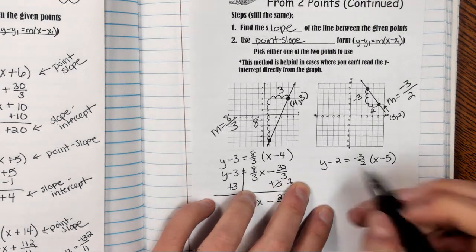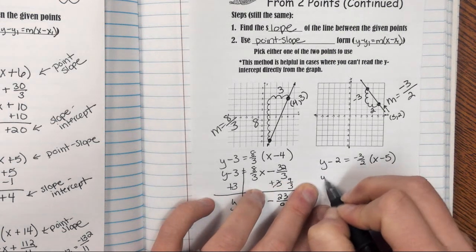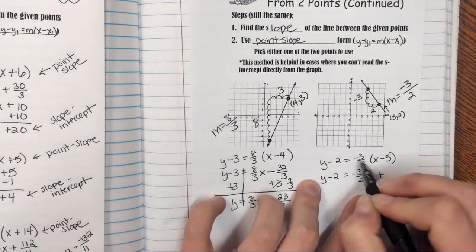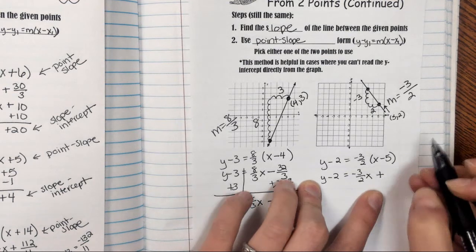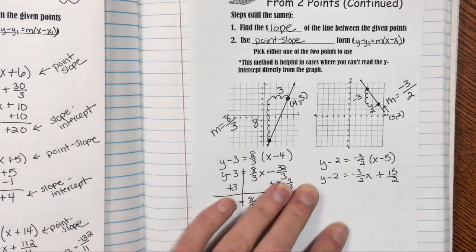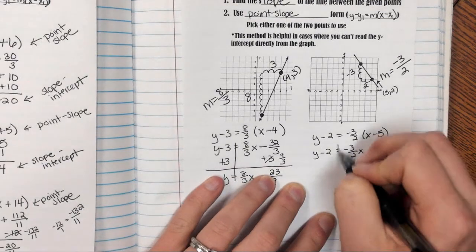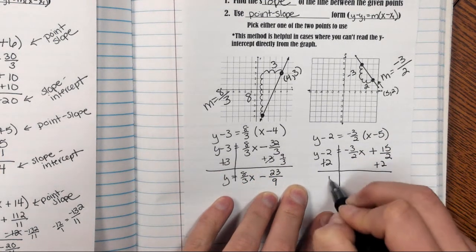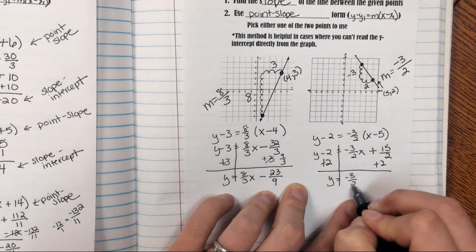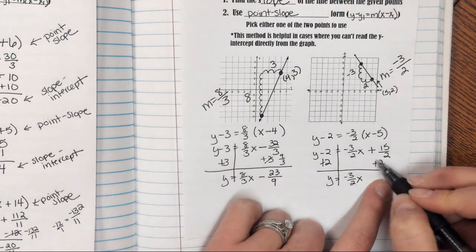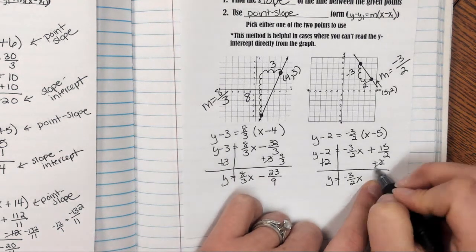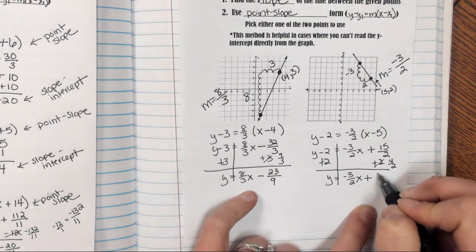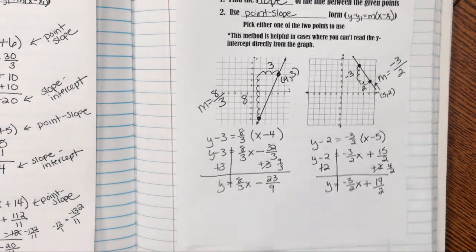To change to slope-intercept, I'm going to start by distributing. So I have negative 3/2 x plus, a minus times a minus is a positive, 15/2. And then I'm going to add 2 to both sides in order to solve for y. So I have y equals negative 3/2 x. And I need to think about 2 in terms of halves. So 2 is 4/2. 15/2 plus 4/2 gives me 19/2. That's my final answer.